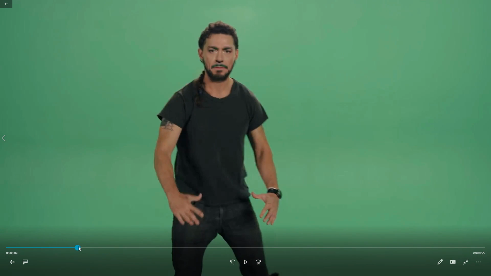The only problem is when he turns to the side or has his hand in his face, because then you can't really tell what's the difference between the hands and the face. So then it's a bit mushed together.